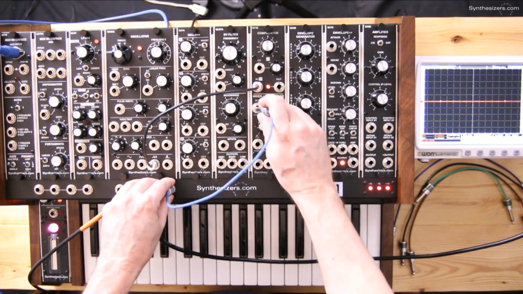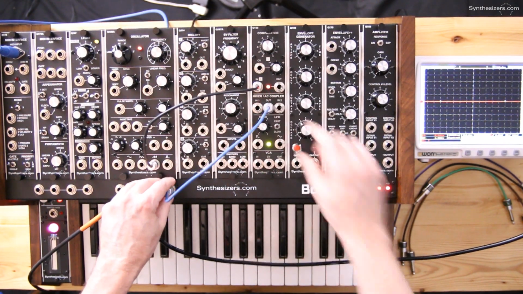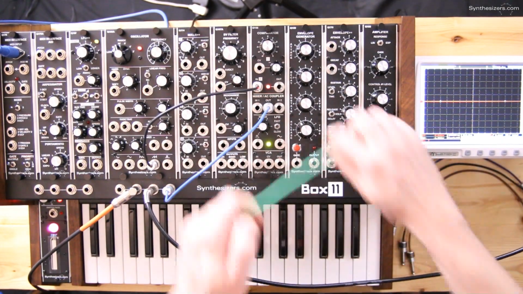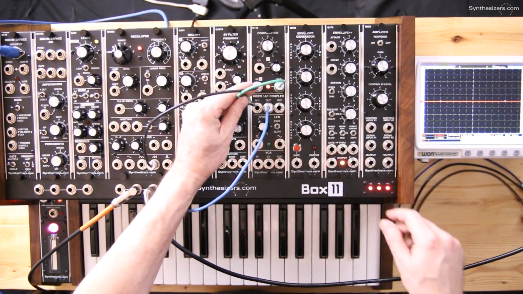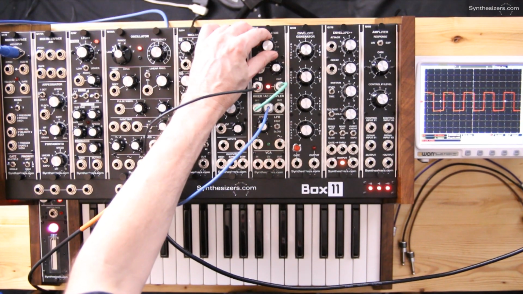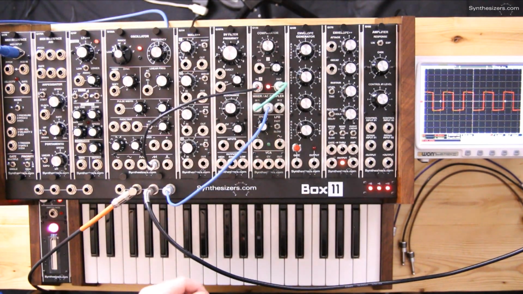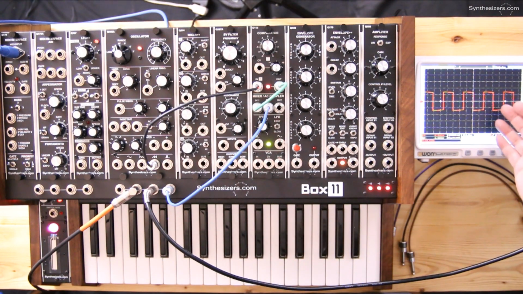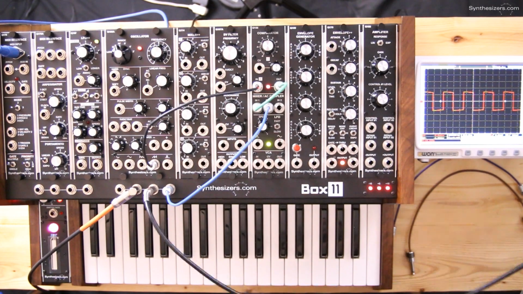So what we're going to do is look at the output going through the AC coupler. And now we have our AC signal. So this is a gate output that has been run through the AC coupler. And of course we can mix other signals.